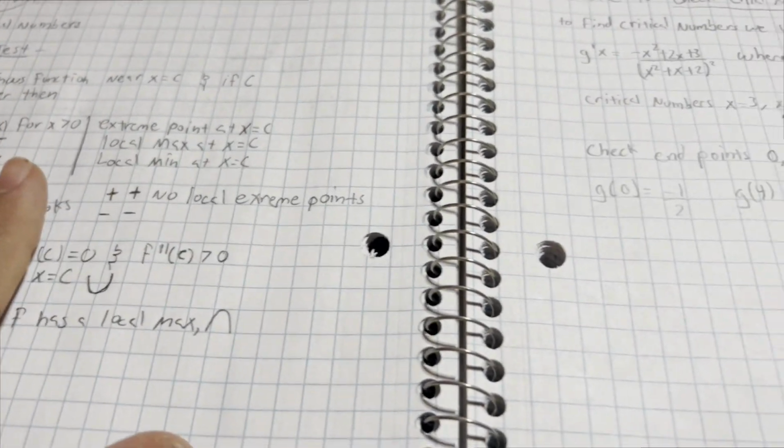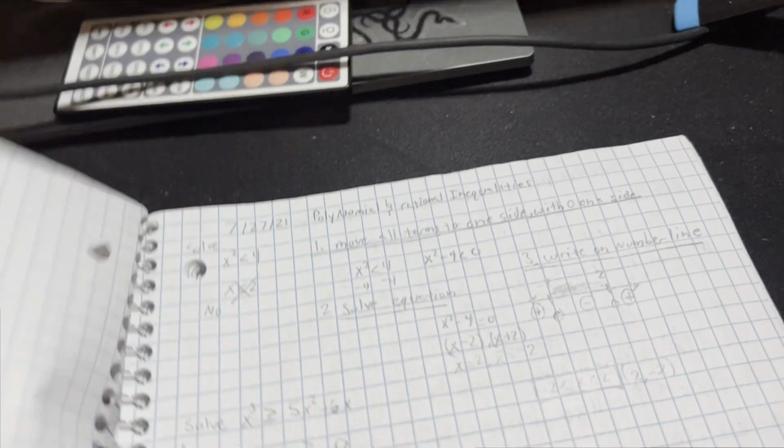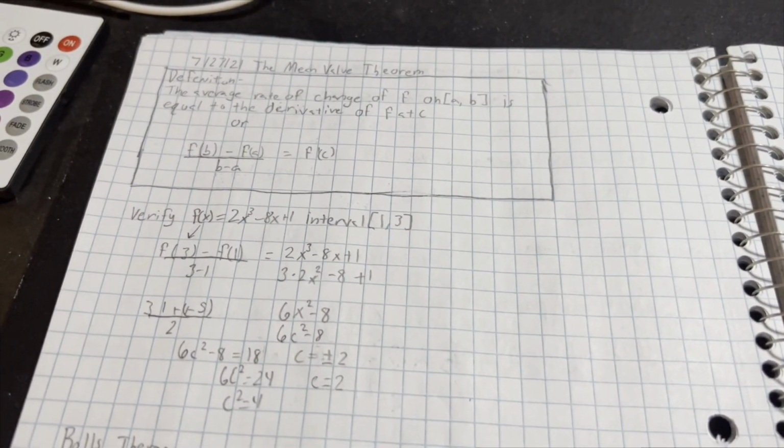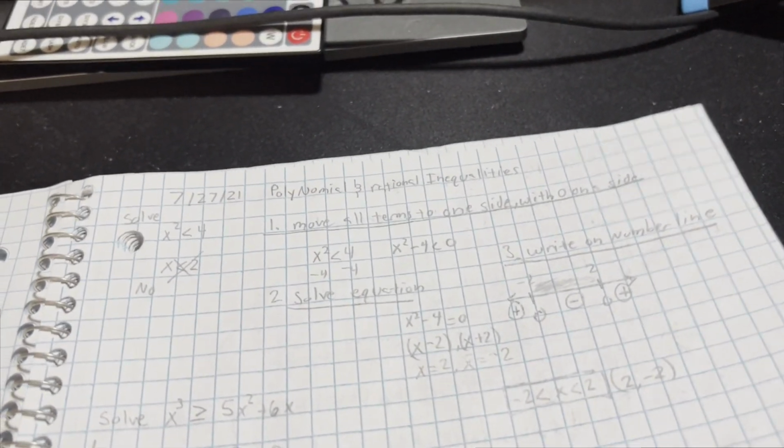Guess we were testing for first, second derivative. Extreme value example. Don't remember that. The mean value theorem. Don't really remember that either. Polynomial and rational inequalities. Derivatives and shape of a graph. I kind of remember this.